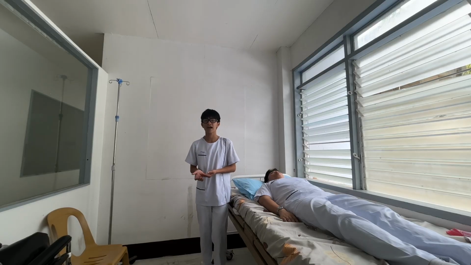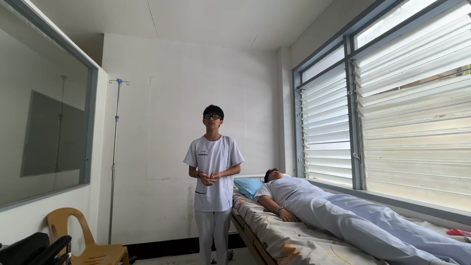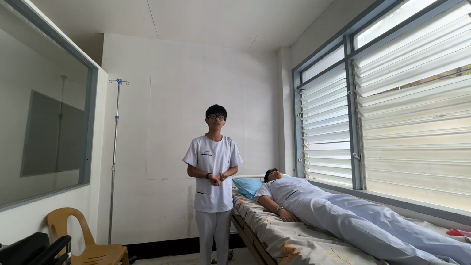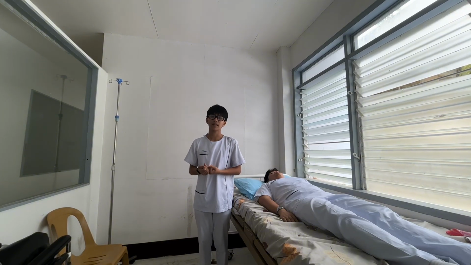So let's now head to the procedure proper. First is to check for the doctor's restrictions on sitting down due to medical treatment or surgical procedures. Then perform an assessment of the patient's strength and abilities.